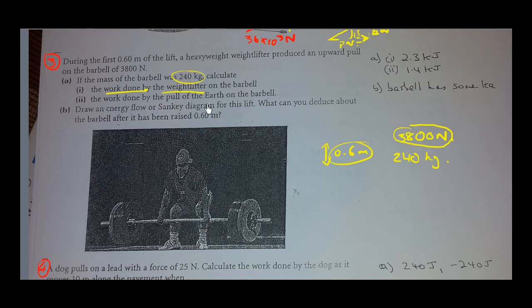For the work done by the pull of the earth on the barbell, you need to know the force applied by the pull of the earth, which is the weight. So for part 2, you need to know the weight of the thing, which is 240 times 9.8. That would be the weight. In other words, it's a force applied by gravity, and that force is applied through that distance also. So that's the only distance that the thing is moving.